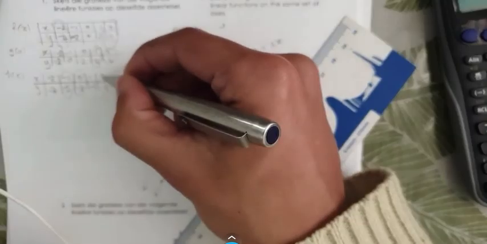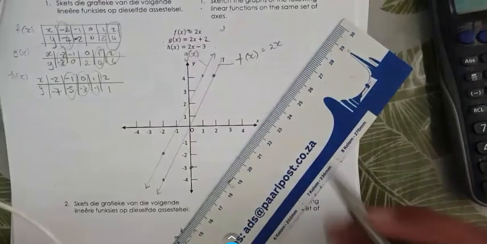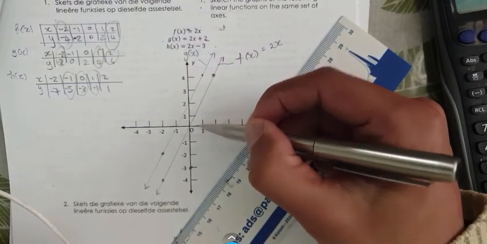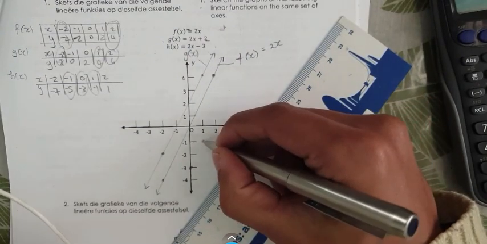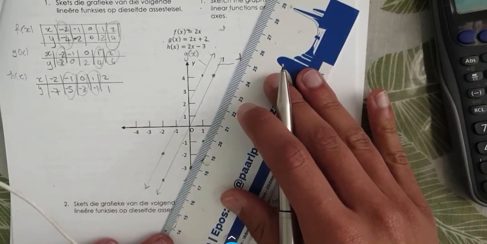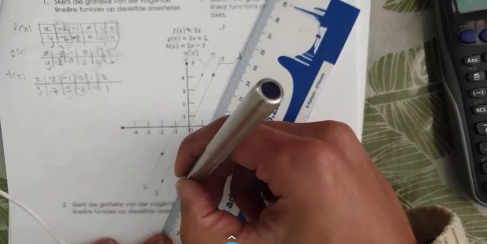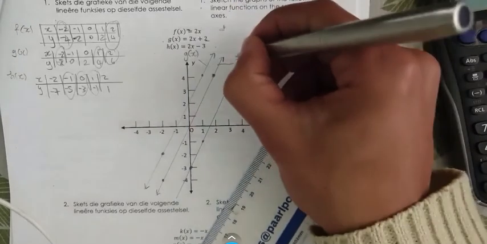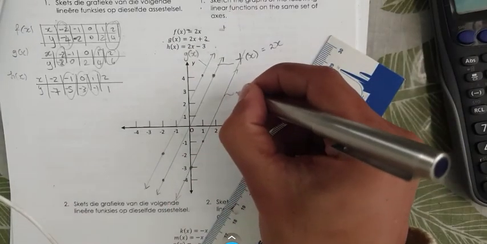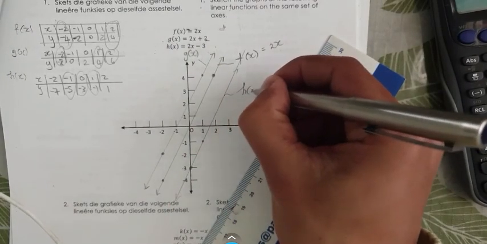Let's use another value there. We can say where x is equal to 1, y will be equal to -1. So that means around about there. Is that cool with you? So this function looks around about like that. I indicate that it continues, and this is the function named h of x.